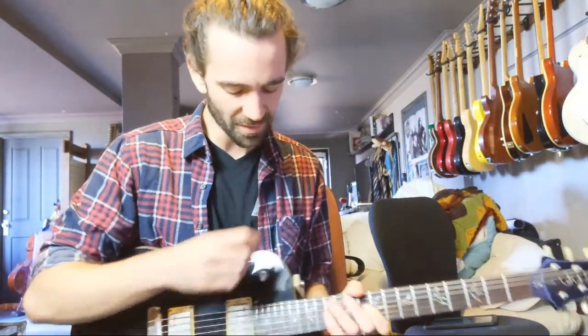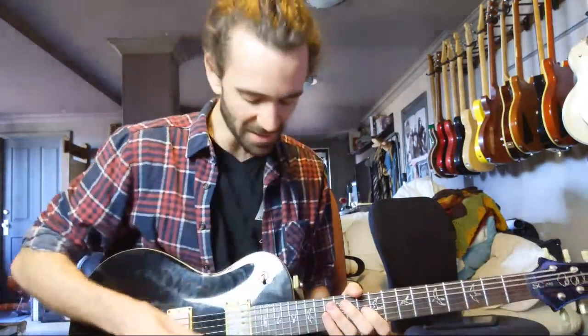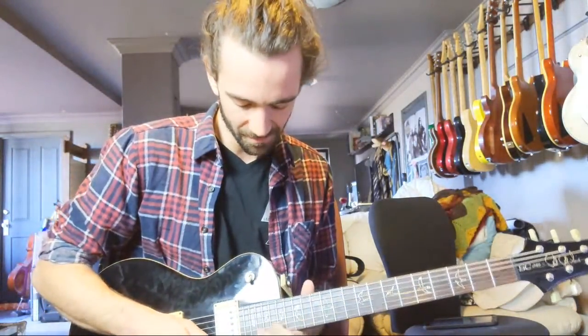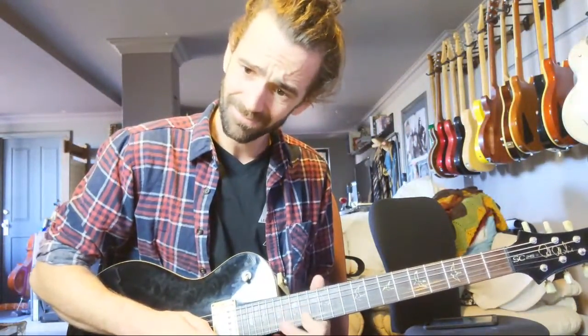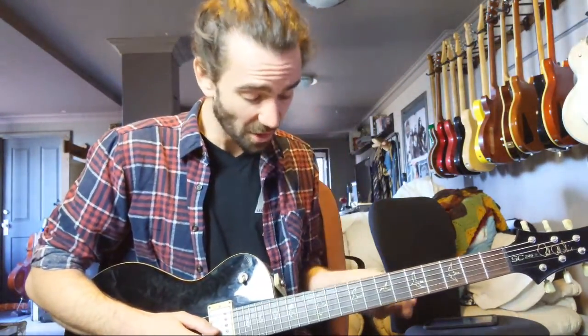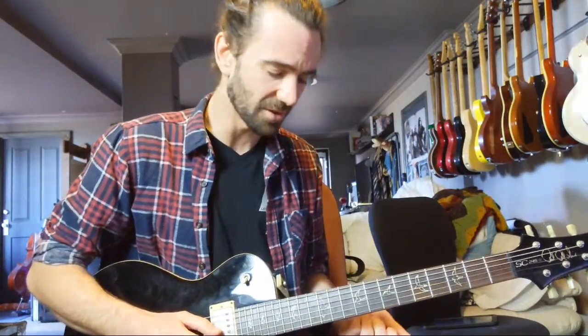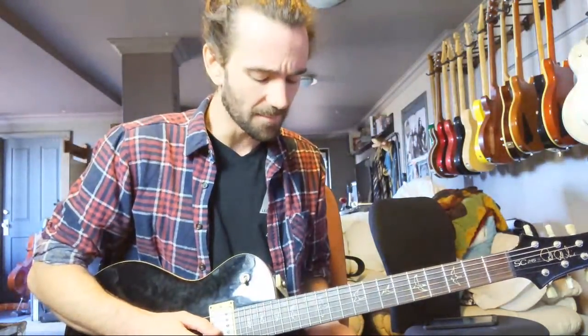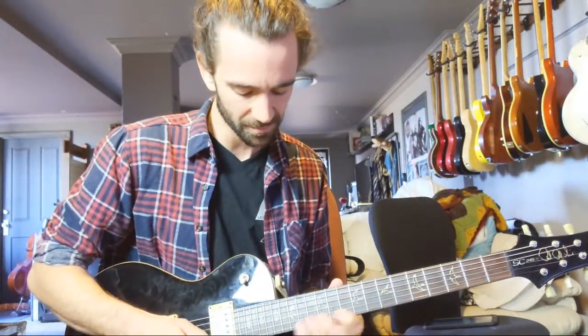So the idea here is in this section there's a diminished seventh thing. Then there is a D dominant. I guess it sounds like C because I'm now in drop C, but the idea would be these notes.